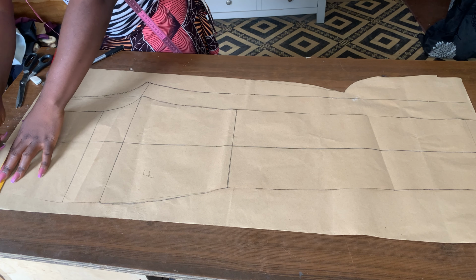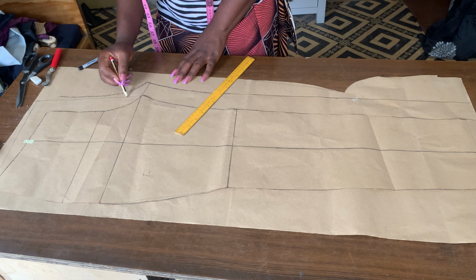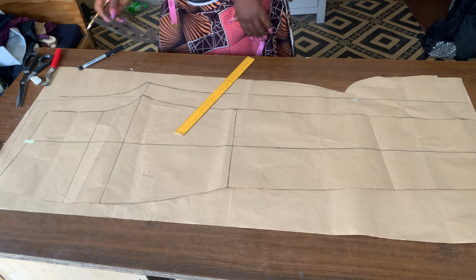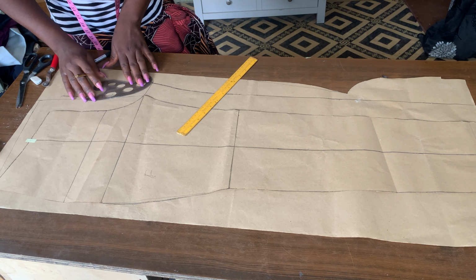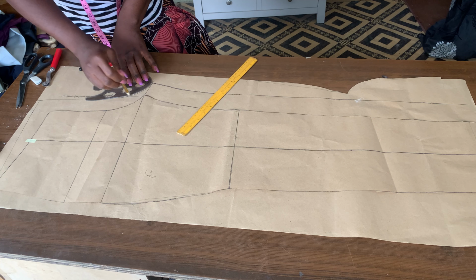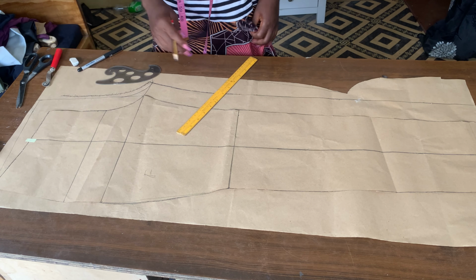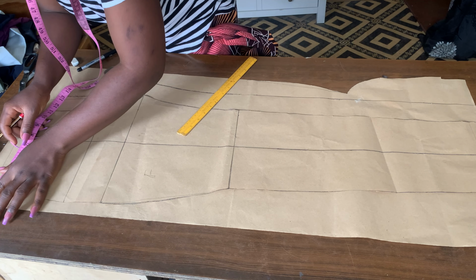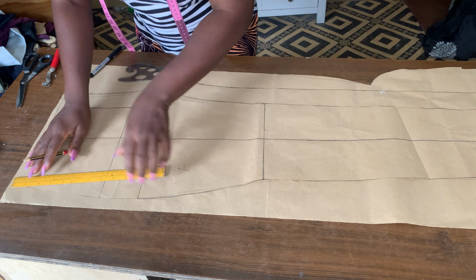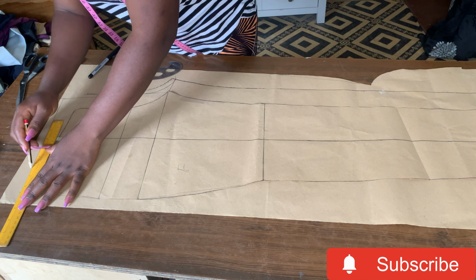Now you connect to the back like so. And then using a French curve, you curve out the center front like so, or your free hand like I'm doing. Now at the back, you measure 1/2 inch away from the center front. This is going to serve as our dart and connect it to the waist. Sorry, to the hip line, like so. At the waist, you also connect it.